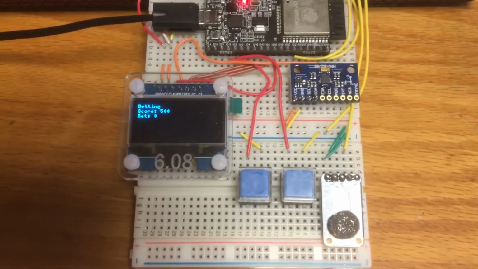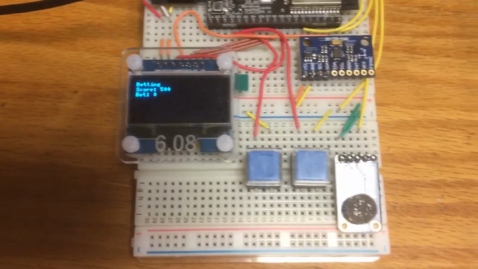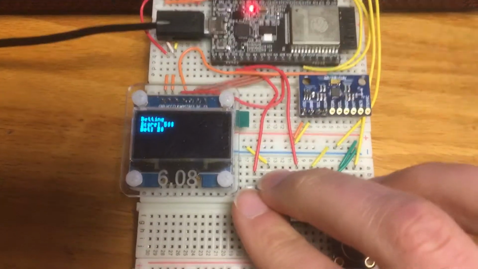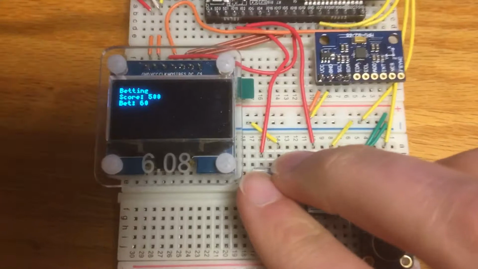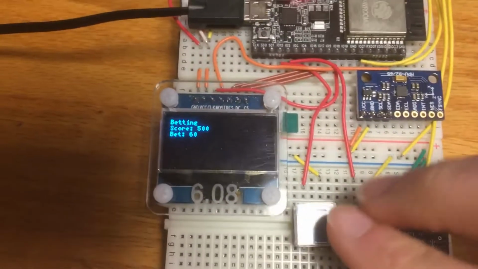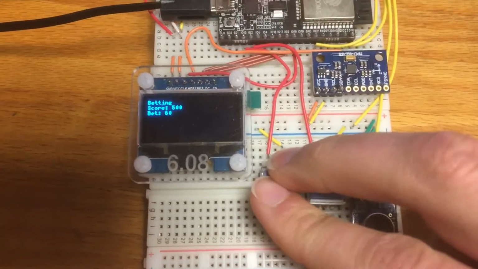So if we press the first button, we're greeted with the betting screen. This is before the hand starts, you make a bet on the hand. You can use the left button to increase the amount of the bet, and you can use the right button to decrease that amount. We'll start small, you can use 60, and then you use a long button press to confirm.